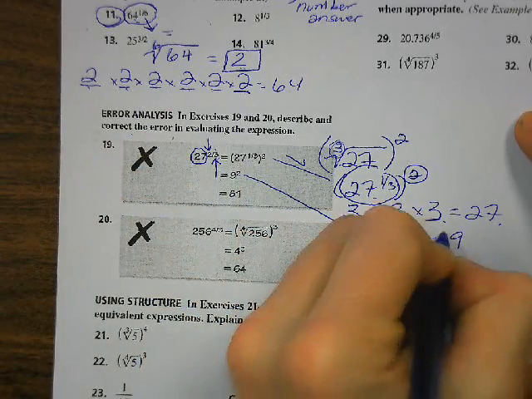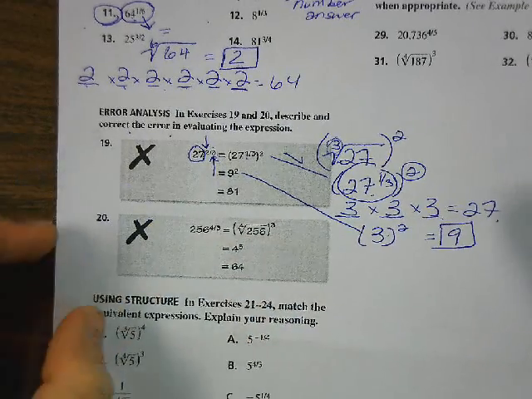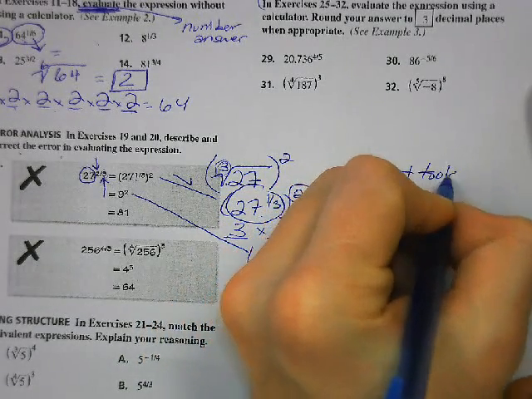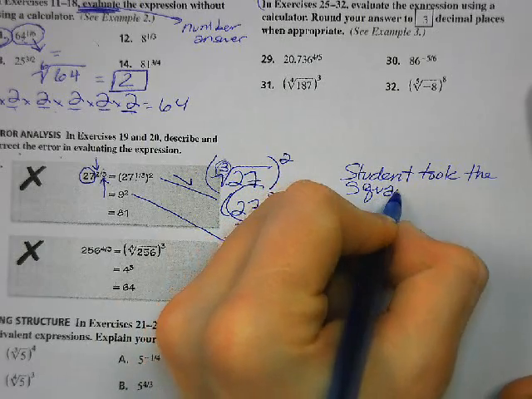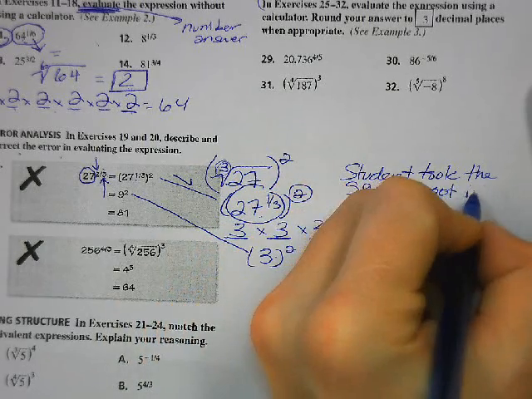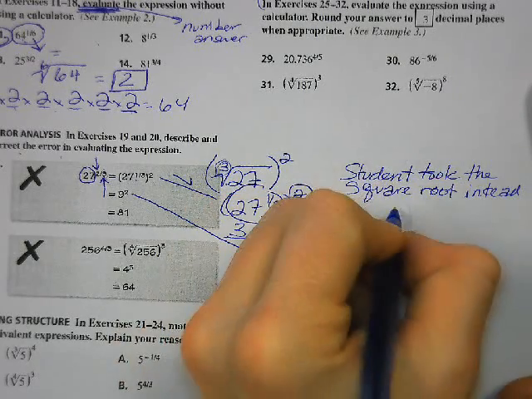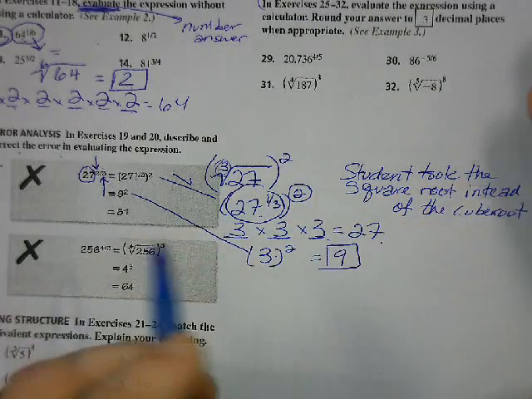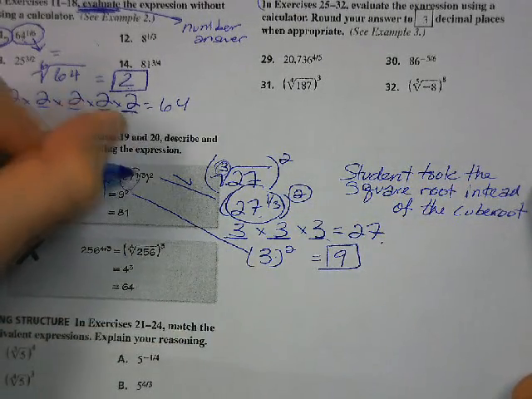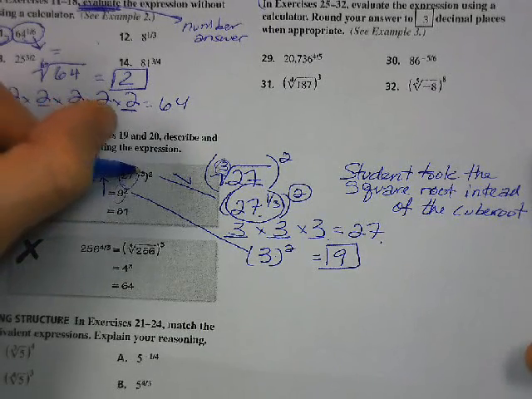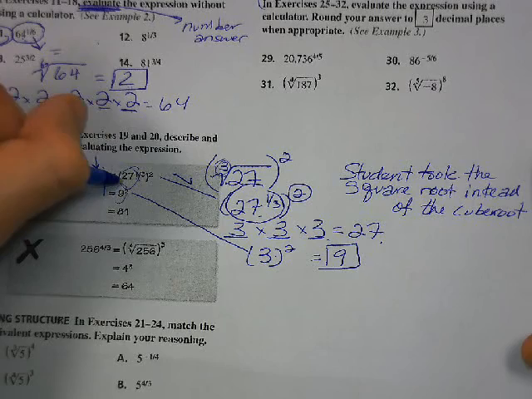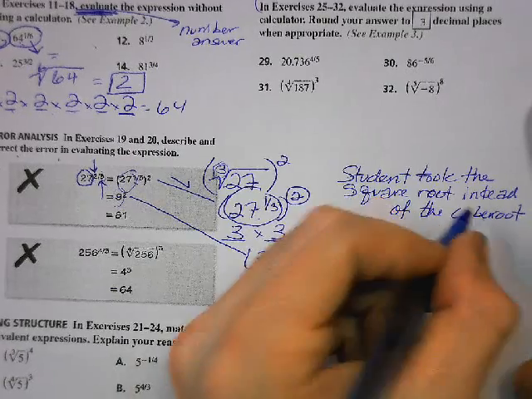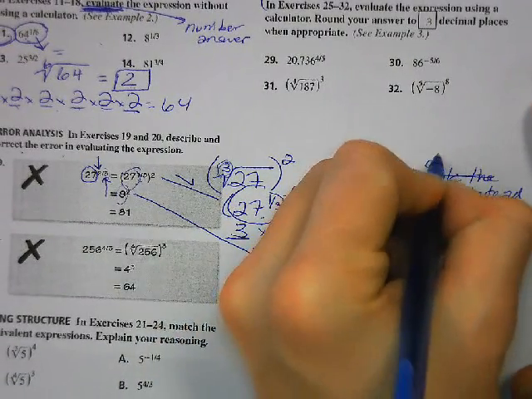The error here, the student took the square root instead of the cube root. And let's make sure, did the student take the square root? The square root of 27 is not 9, so they divided by 3. 27 divided by 3 is 9. So the student divided by 3 instead of taking the cube root.